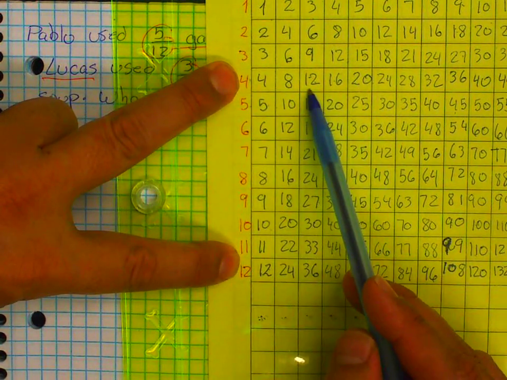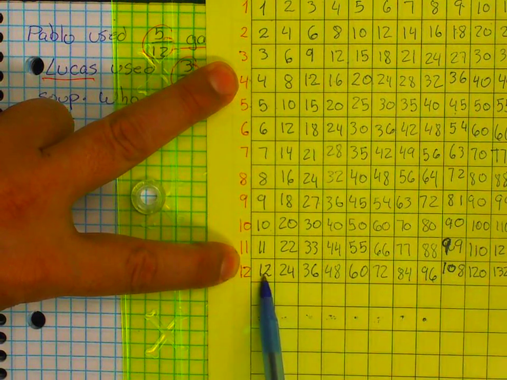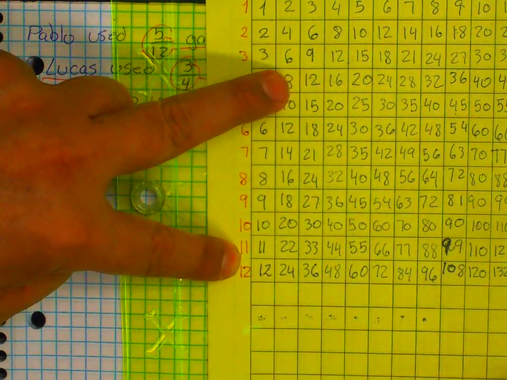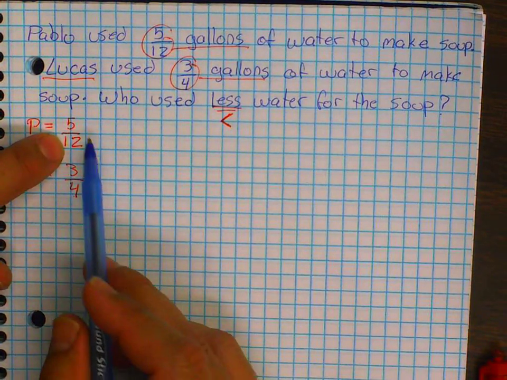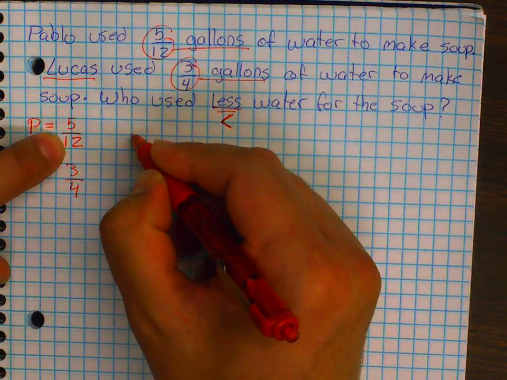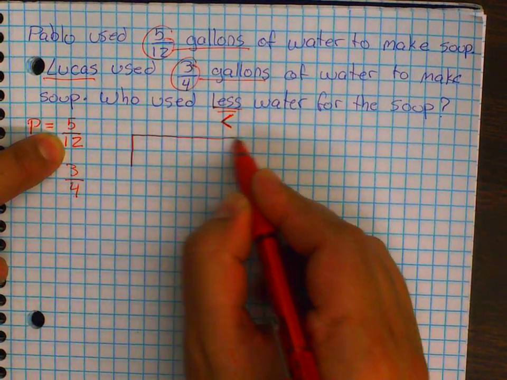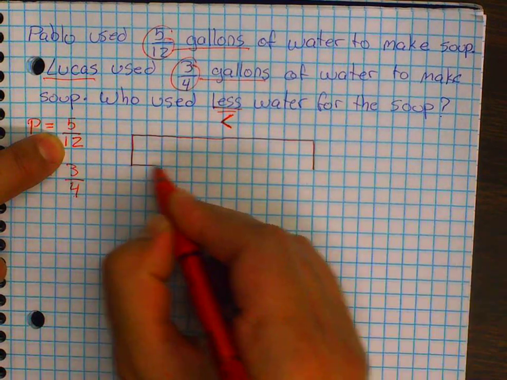4 times 3 is 12. 12 times 1 is 12. So they both share the number 12, which tells me that my model can be built with 12 squares. So I'm going to build my model. It's going to be 12 squares long. This is going to represent one whole.